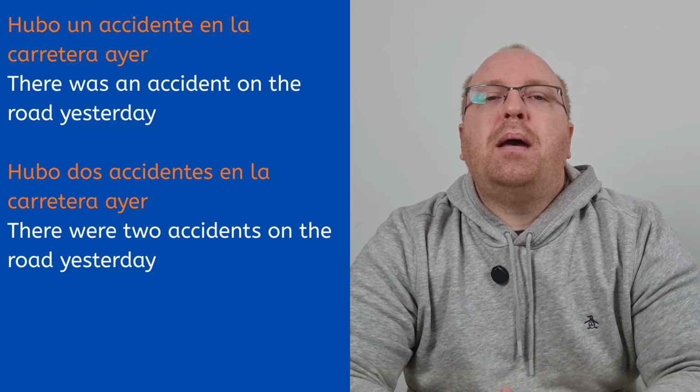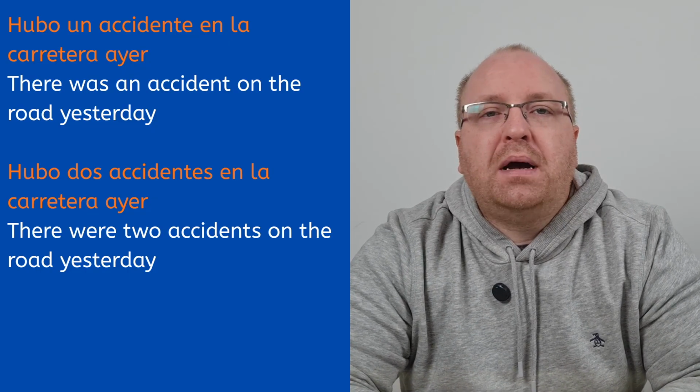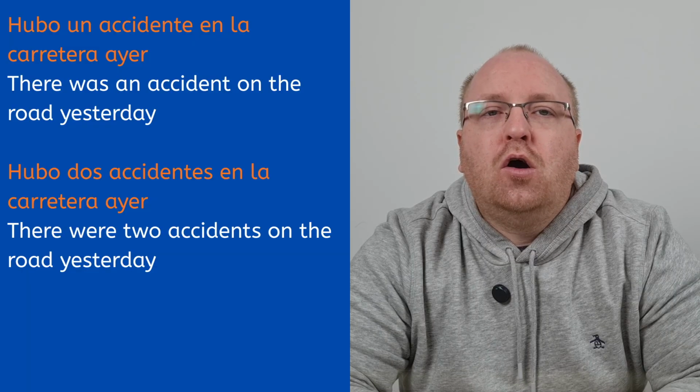A key thing to remember is that both había and hubo always stay singular, no matter if the noun that follows is singular or plural. Now, the difference between había and hubo can be tricky for English speakers because both are translated as there was or there were. So if you want a more detailed explanation of the differences and when to use each one, check out my video linked in the description.